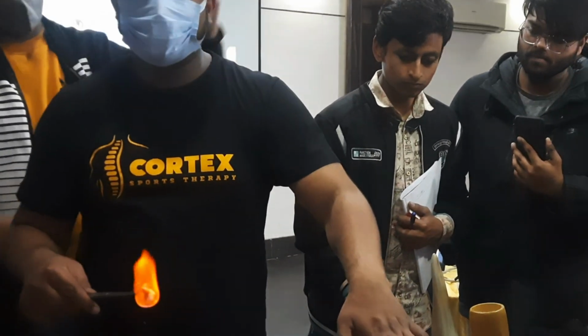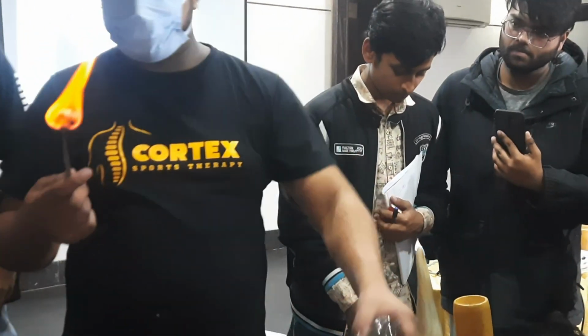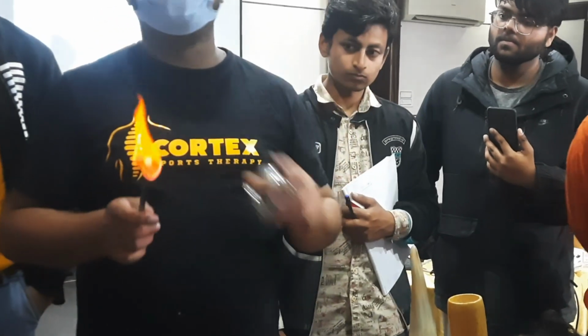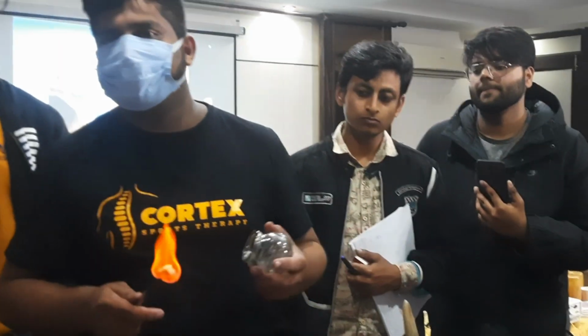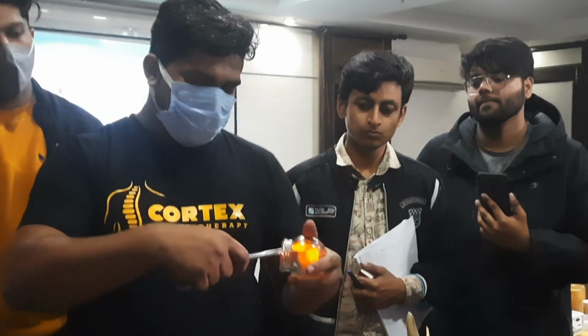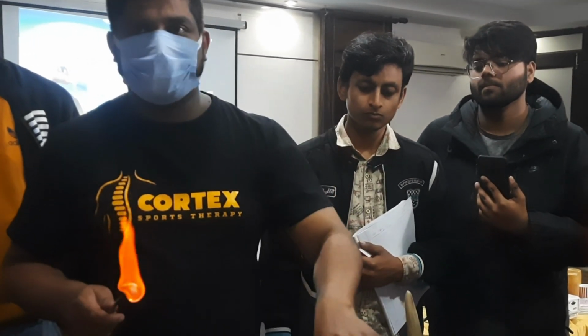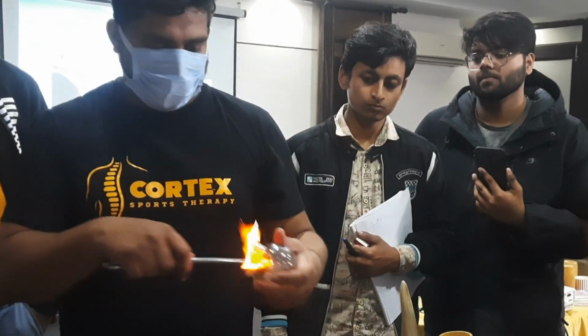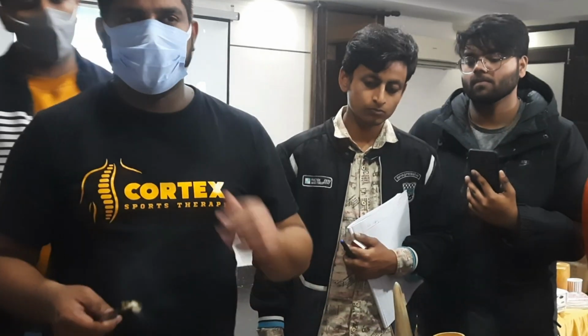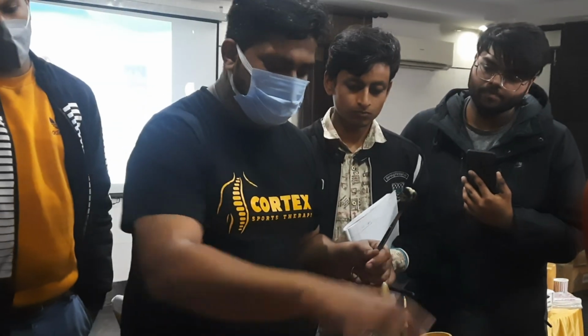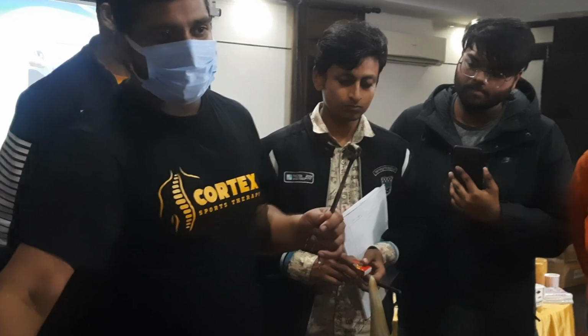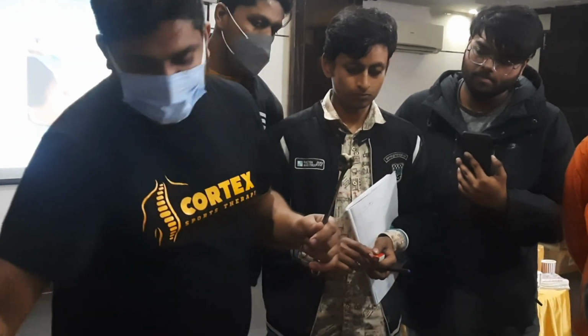Either touch the base, and make sure you don't over-soak the cotton ball. If you over-soak it, the cup can catch fire also. Right? So these are the methods. You already know the points. Come one by one, start.